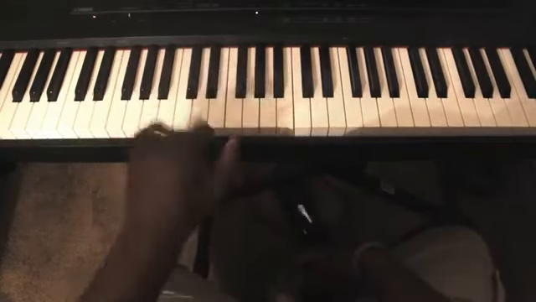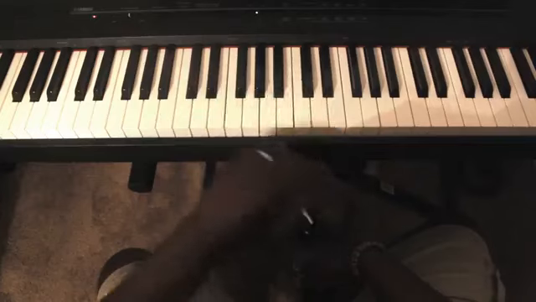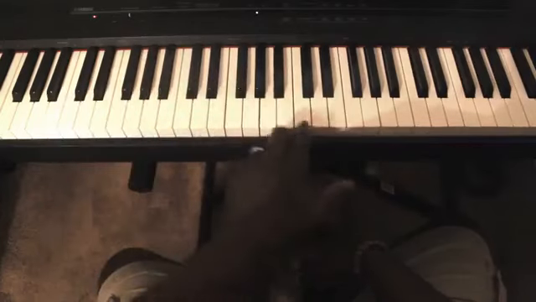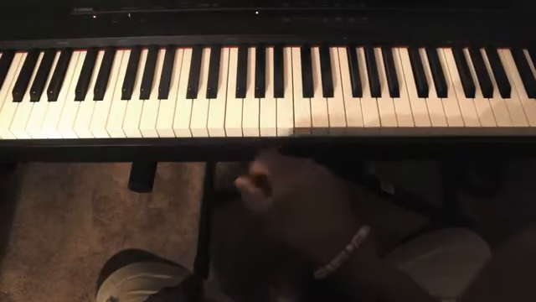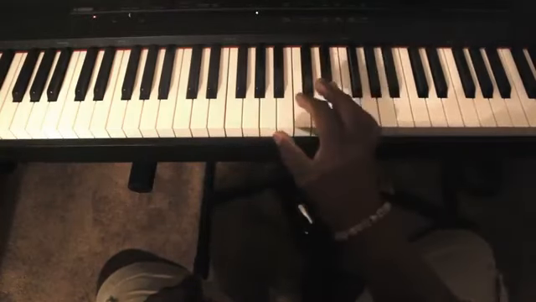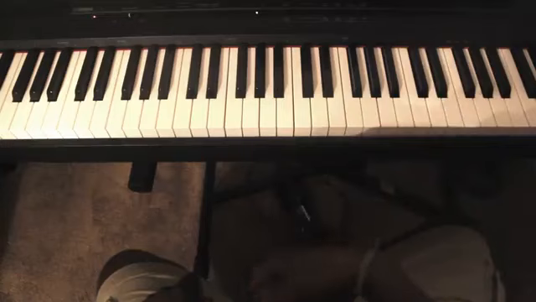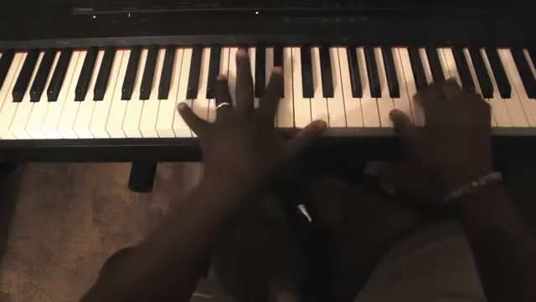I'm going to use that in my blues improvisation in the key of C. All the black notes that you're going to see come from the various bebop scales. Let me go ahead and just improvise on that.